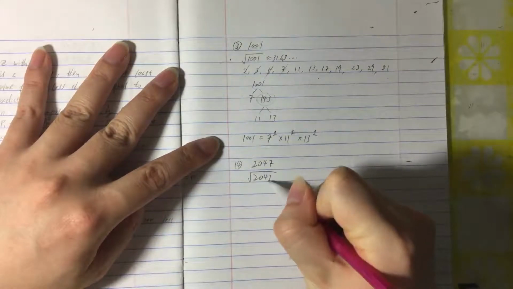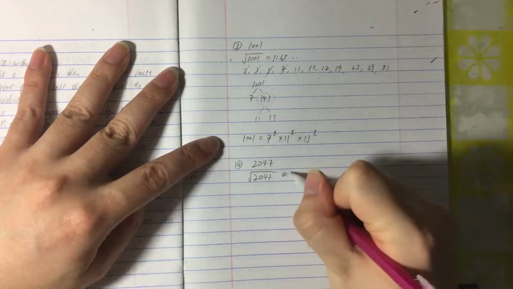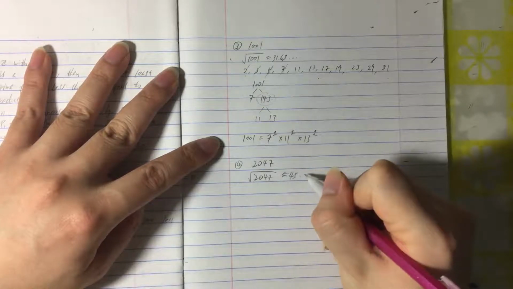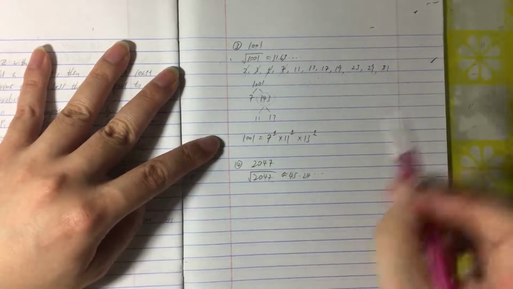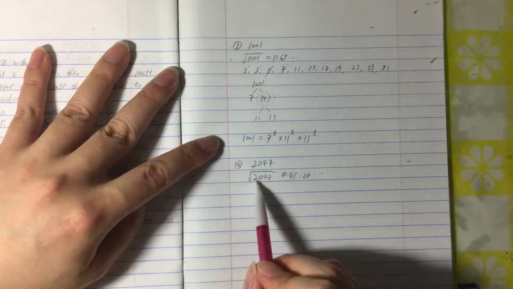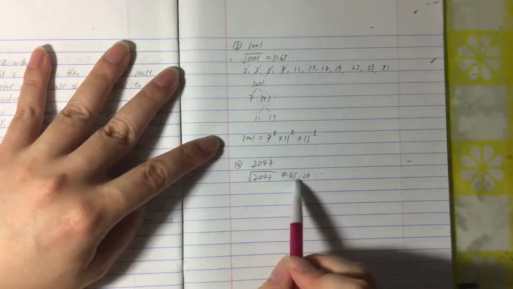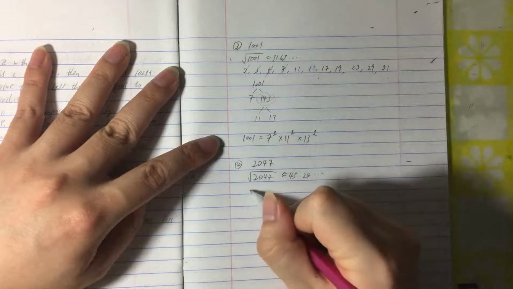The square root of 2047, if I use my calculator, is about 45.24. Then we know that any prime factor of 2047 must be less than the square root of 2047, so it must be less than 45.24. So let's write down all primes less than 45.24.